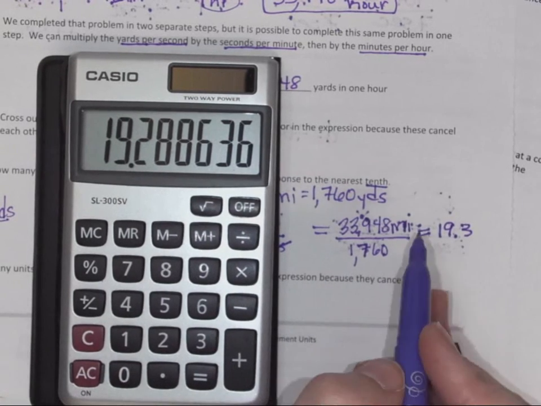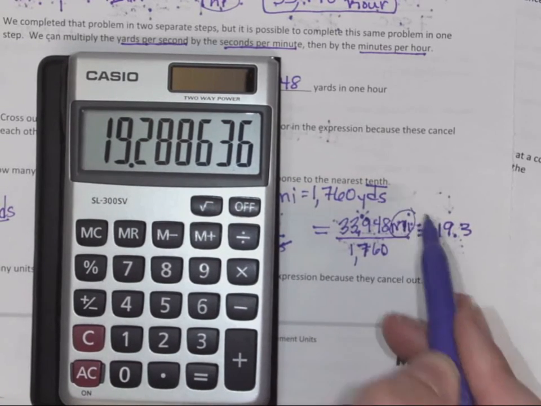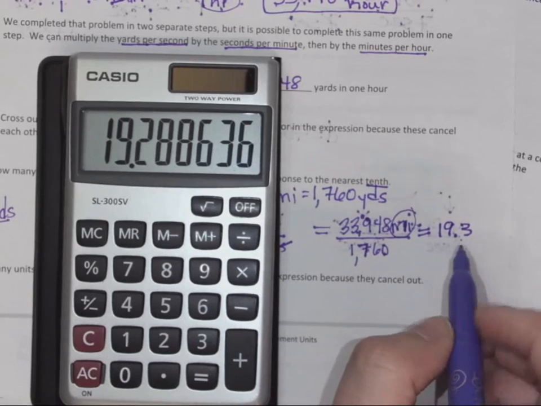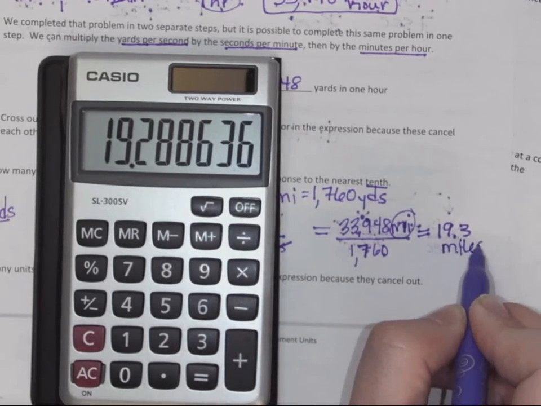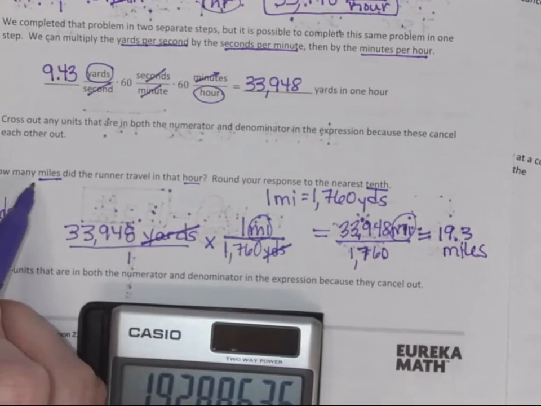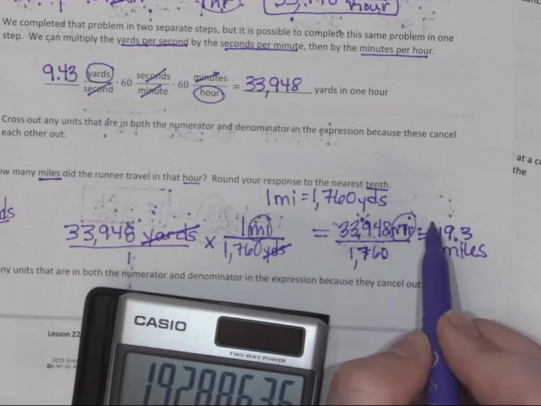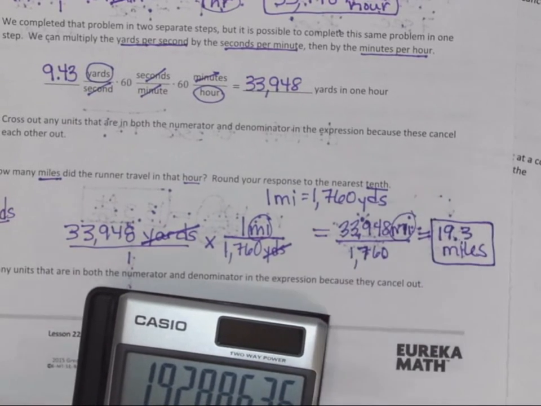Now, we do have a unit left. What unit is attached to our number? Miles. And we can go back to our question and see, oh, how many miles? 19.3 miles. Yes, I answered the question logically.